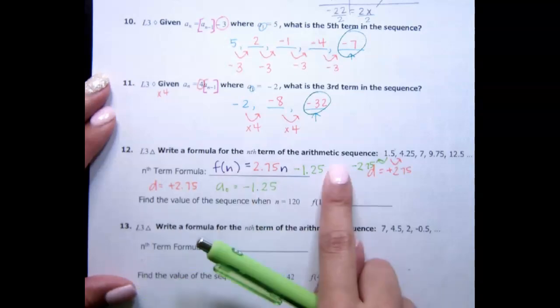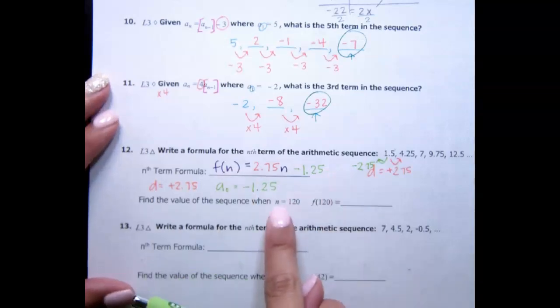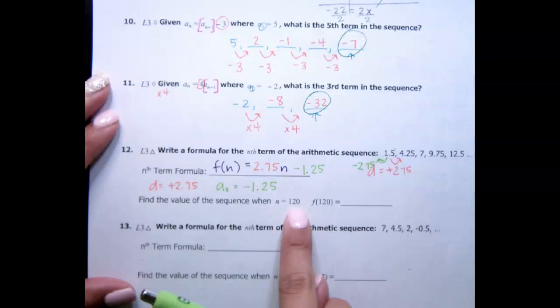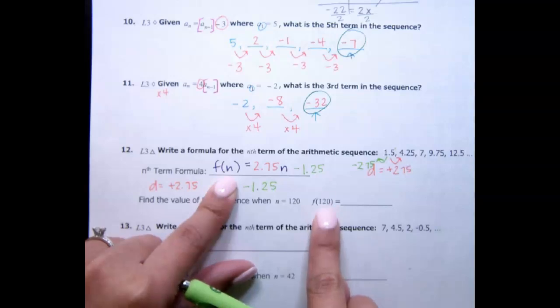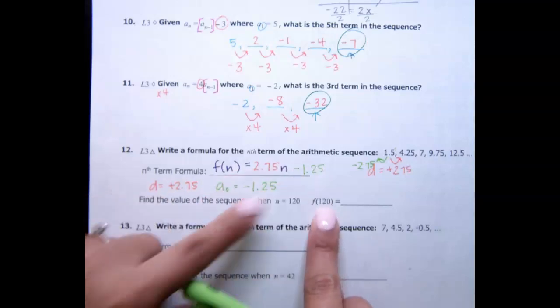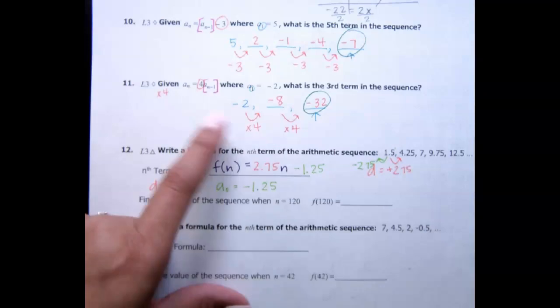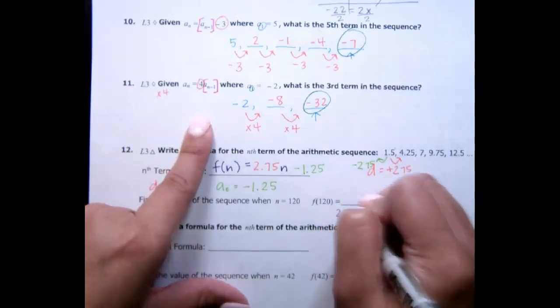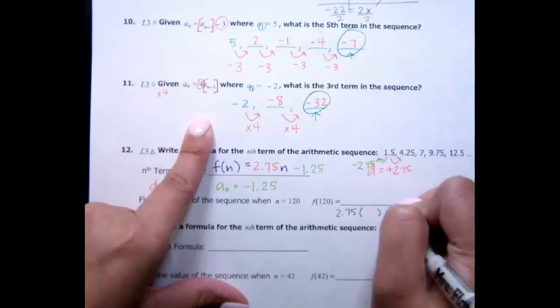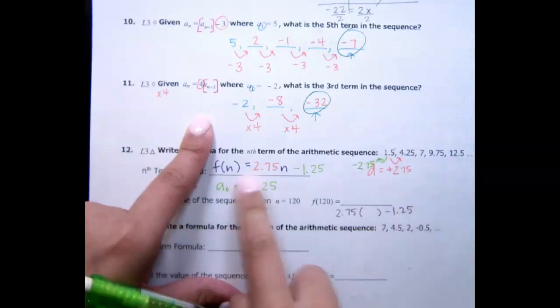Now that I have the formula, they want me to find what is the value when n equals 120. So in here, instead of having n, they replaced it with 120. So in here, I'm going to replace n with 120. When you replace it, you write parentheses around it. So I'm using the same formula from right here.